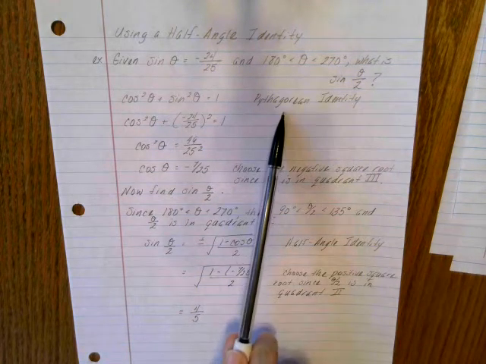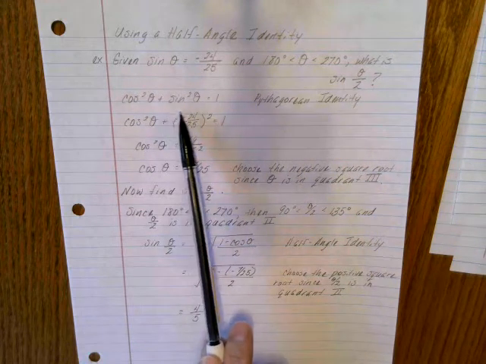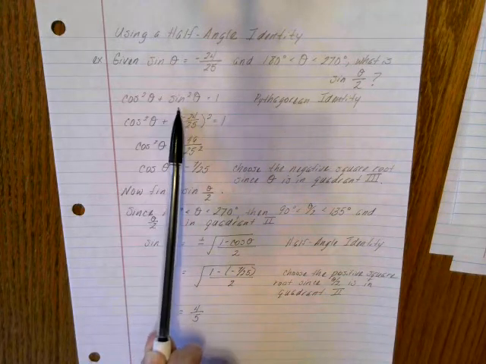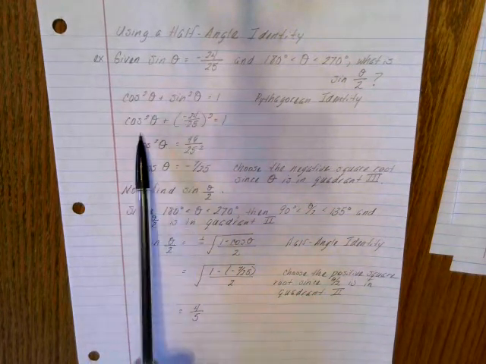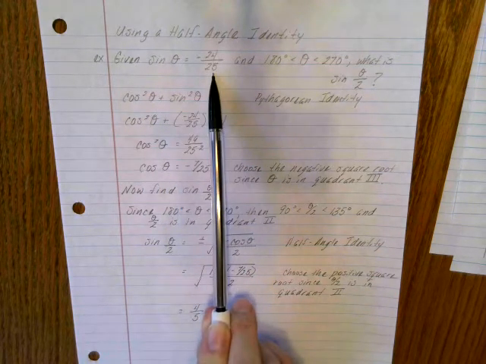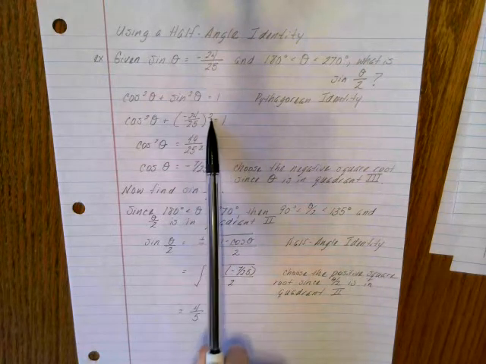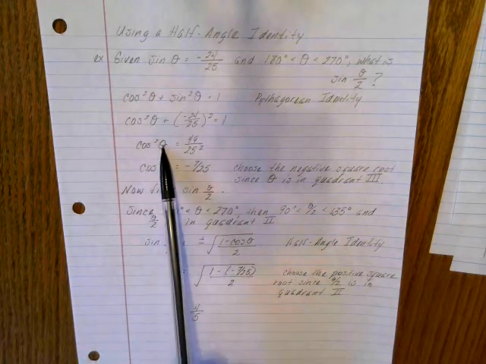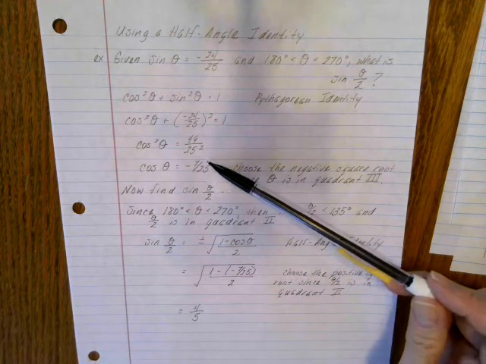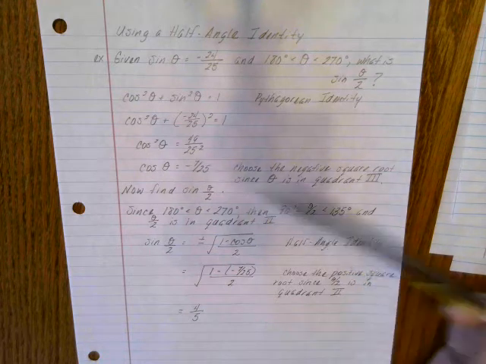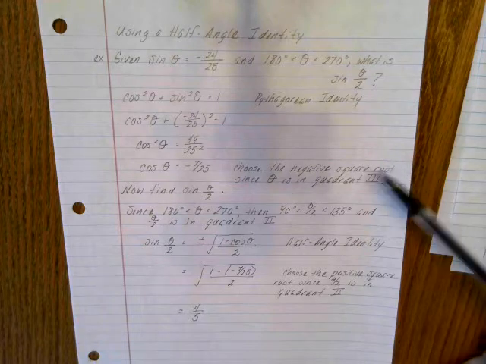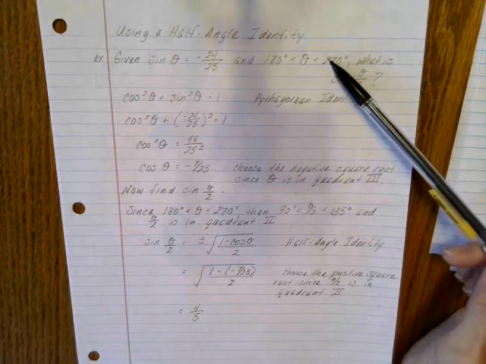So first I'm going to start with the Pythagorean identity, which is cosine squared theta plus sine squared theta equals 1. Now, can I substitute in for sine squared theta? Yep, I can. So cosine squared theta plus sine squared theta, which is going to be negative 24 over 25 squared, equals 1. So then the cosine squared theta equals 49 over 25 squared, and cosine of theta will be the negative 7 over 25. And I'm going to choose the negative because theta is in the third quadrant.